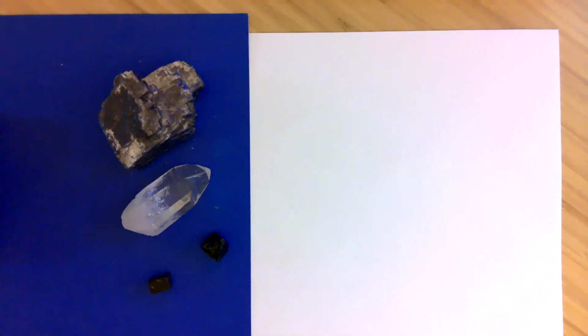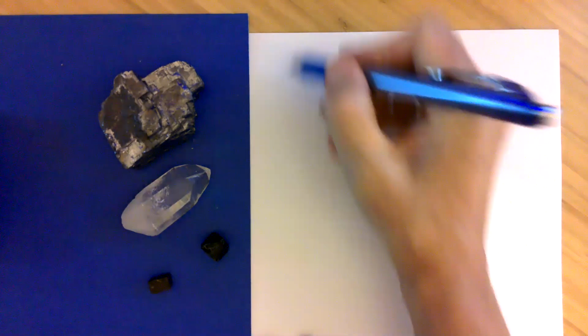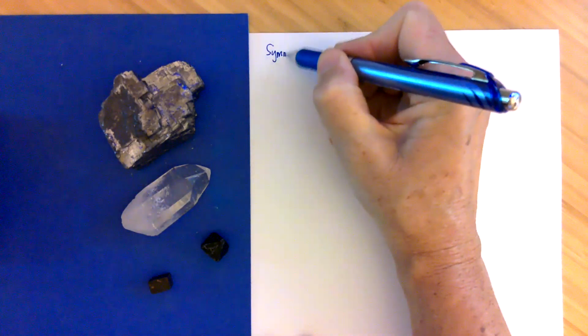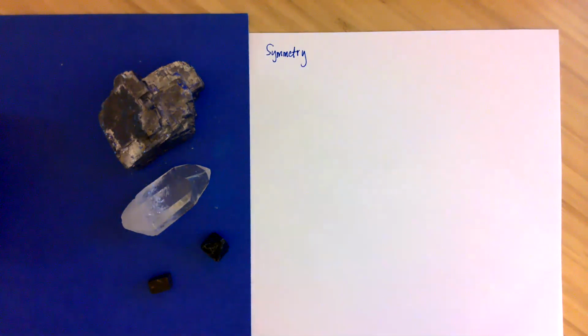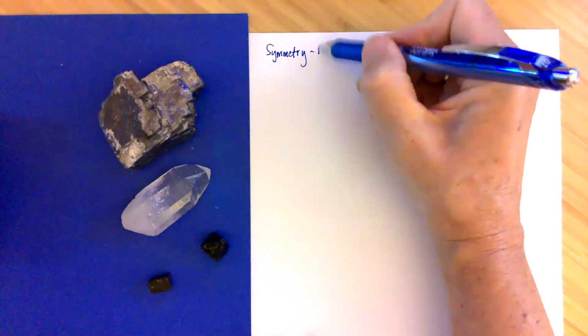Hi folks, today we're going to talk about symmetry. So symmetry has multiple operations. We're going to talk about rotational symmetry today.